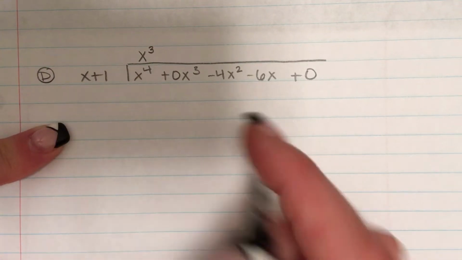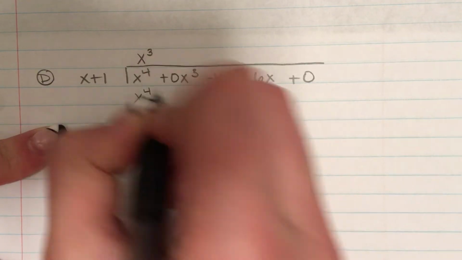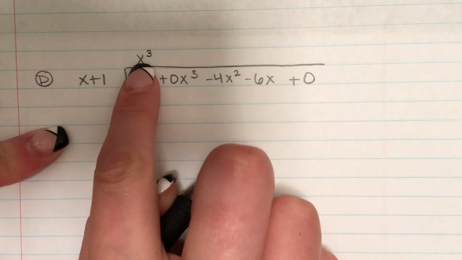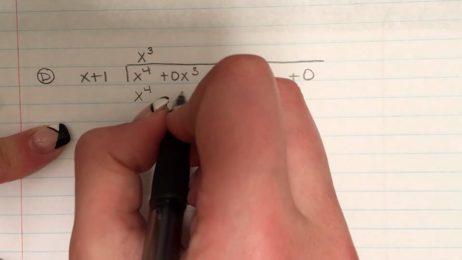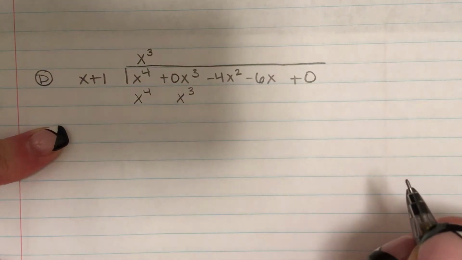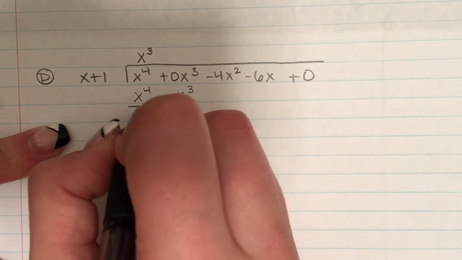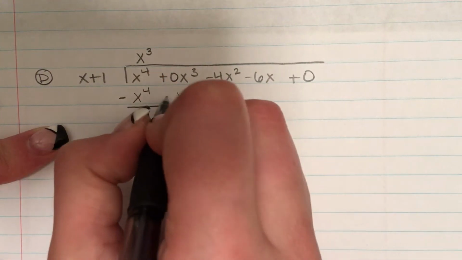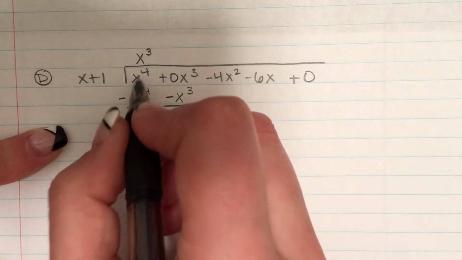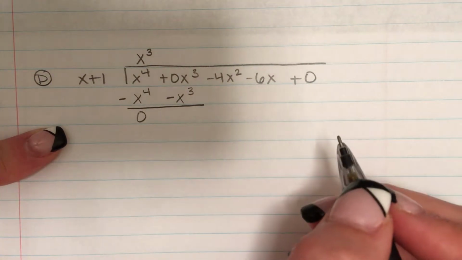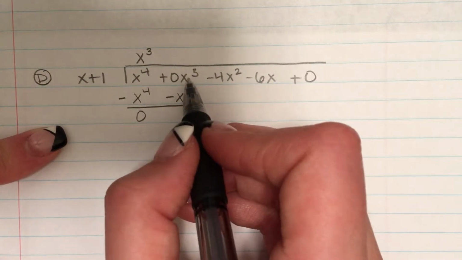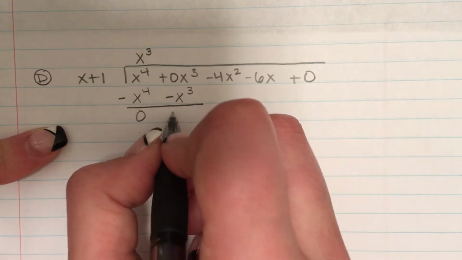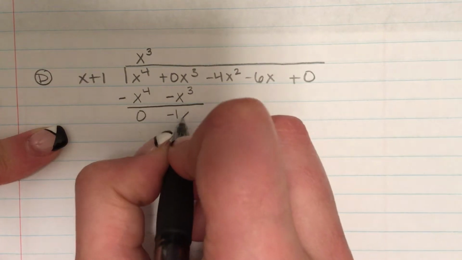So x to the third times x is x to the fourth. x to the third times 1 is x to the third. I draw the line, and I'm subtracting both of these. So these subtract to be 0 like they should. 0x to the third minus 1x to the third leaves me with negative 1x to the third.